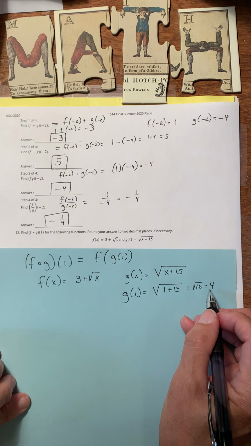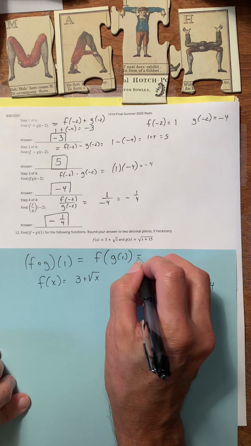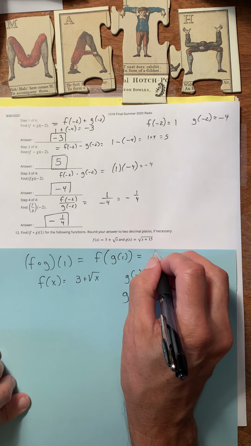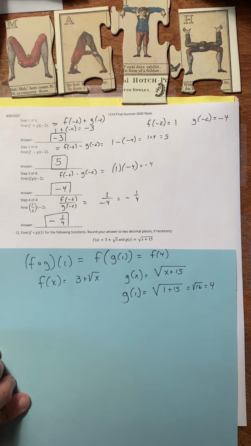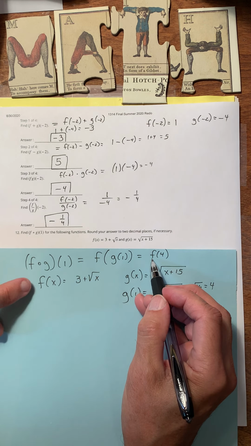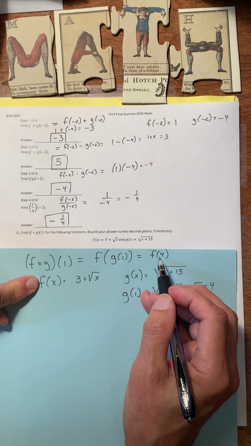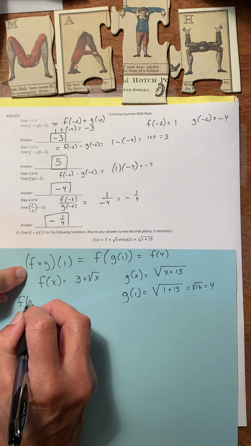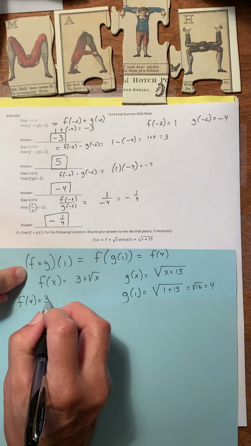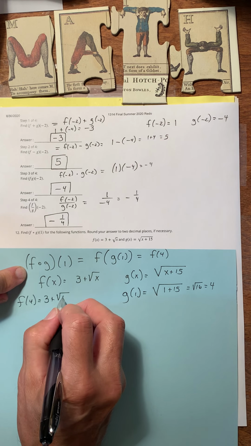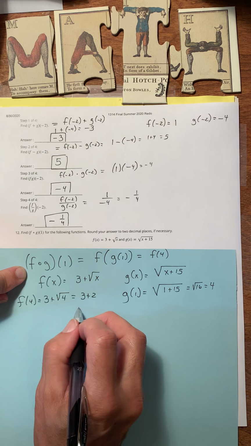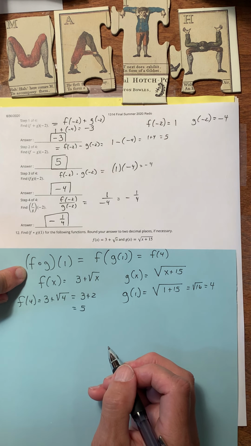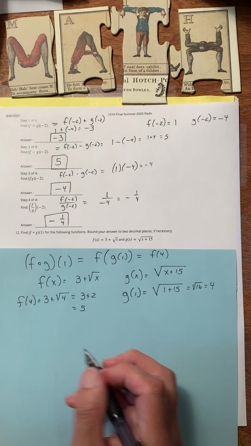g of 1 is defined to be 4. So this means f of 4. Why? Because g of 1 is 4. Now I have to evaluate the function f at 4. So f of 4 means 3 plus the square root of 4. That means 3 plus 2. That means 5. Hey, didn't need my calculator for that after all, did I?